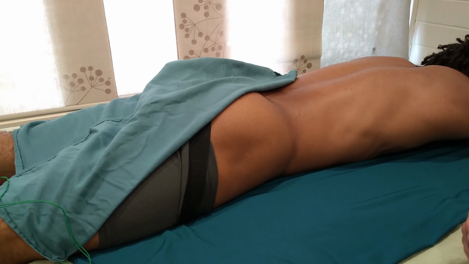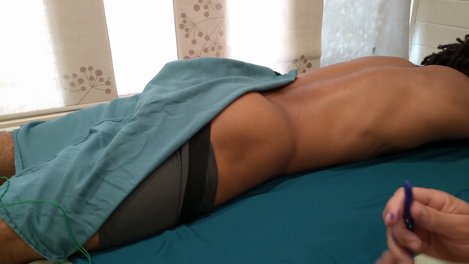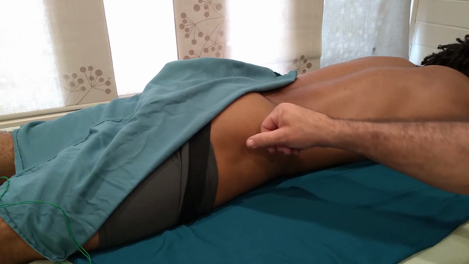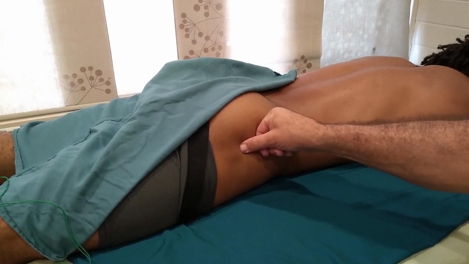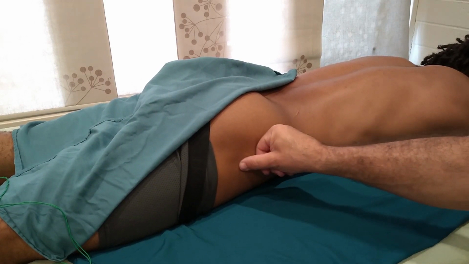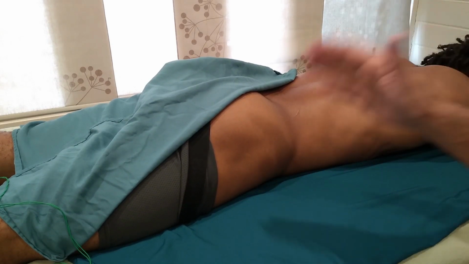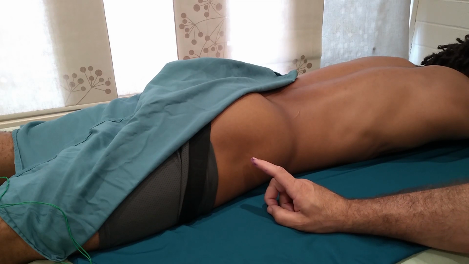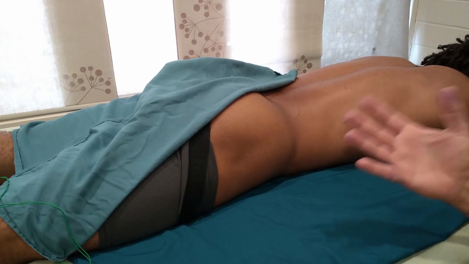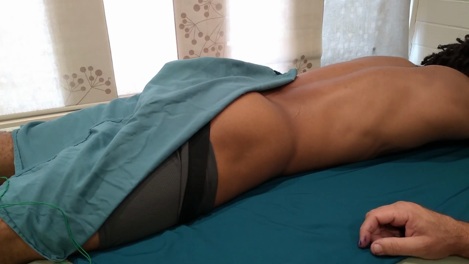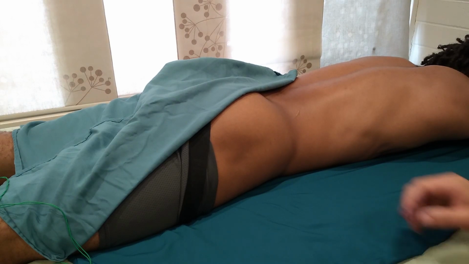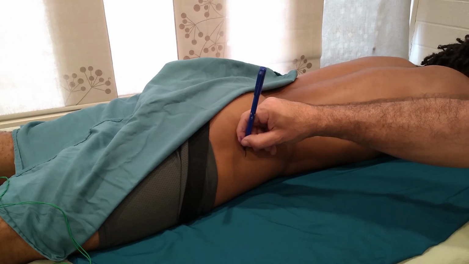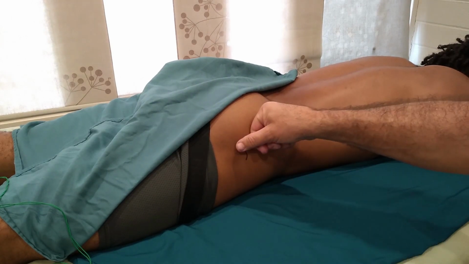Okay, when I'm going to make a diagnosis of trochanteric bursitis, there's two things I'm looking for. I'm looking for spot tenderness right around the greater trochanter, and I'm looking for the patient to report that it hurts to sleep on this side. Those are my two most important criteria.